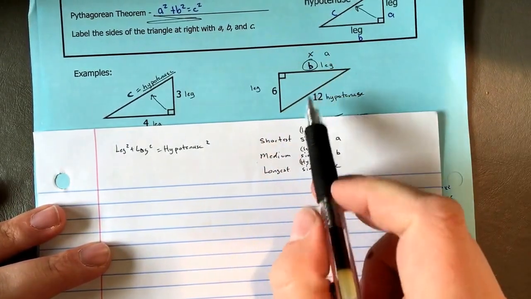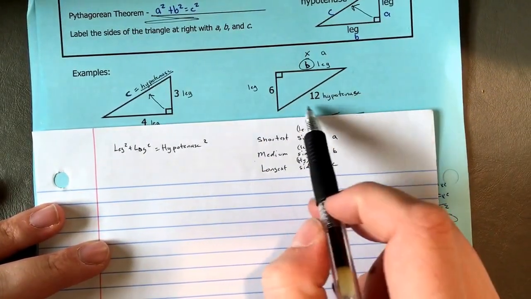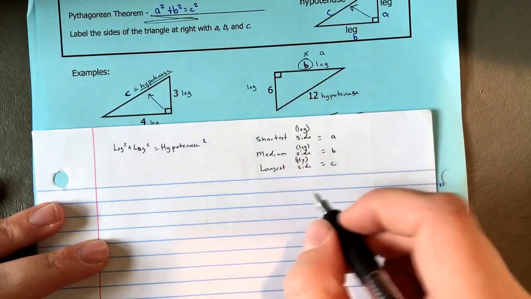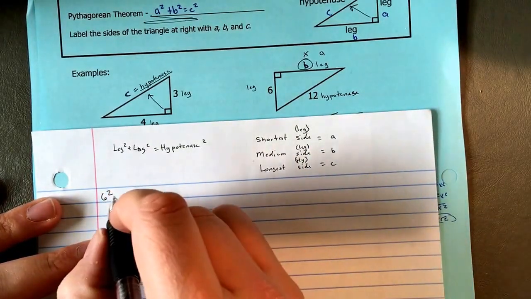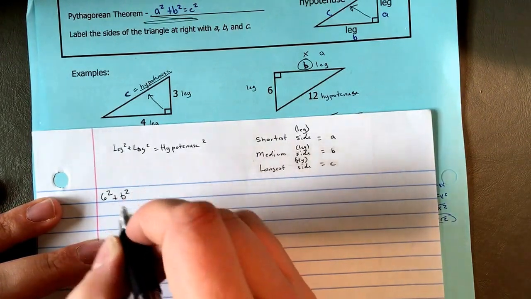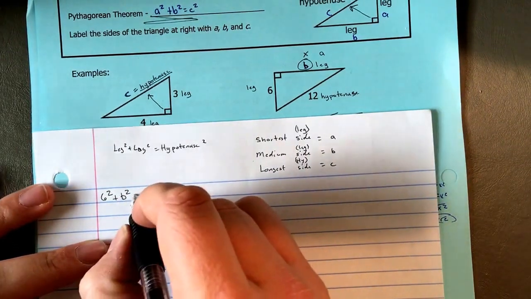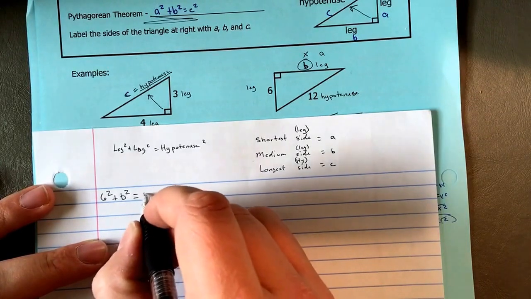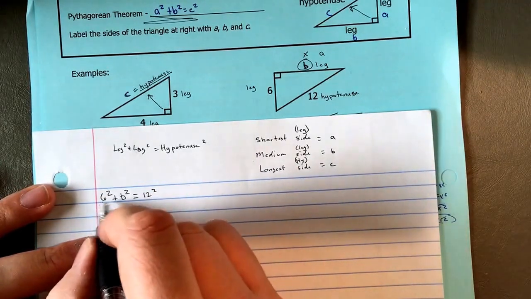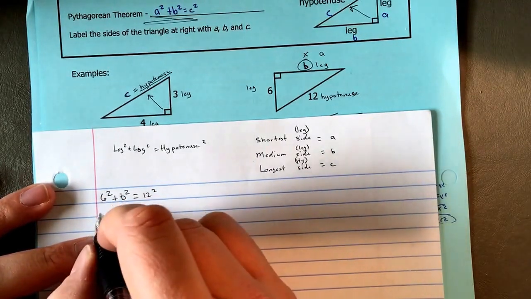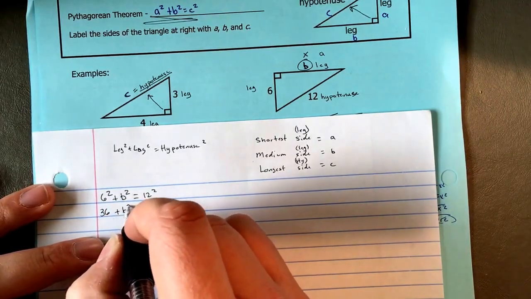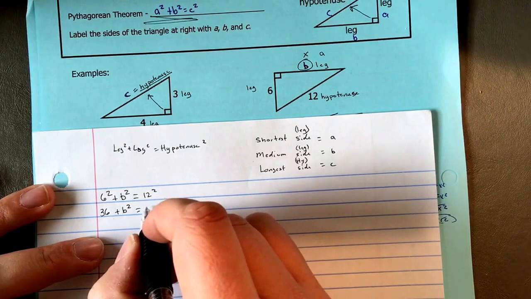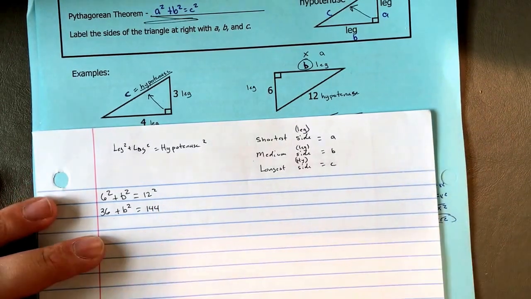So if we've got a leg missing and we have a hypotenuse and one of our legs, we're going to set this up like so. We've got 6 squared plus, I like to think of it as b squared because it looks like it's the medium side, equal to 12 squared because that is the hypotenuse. So we've got a squared plus b squared equals c squared. 6 squared is 36 plus b squared equals 144 because that is 12 squared.